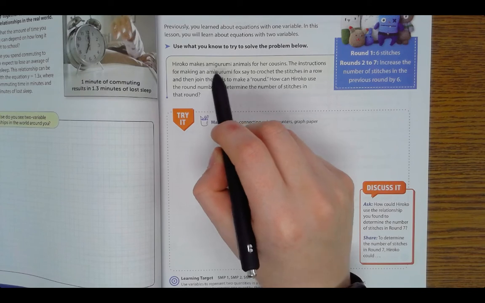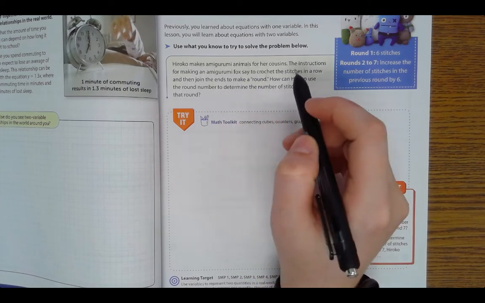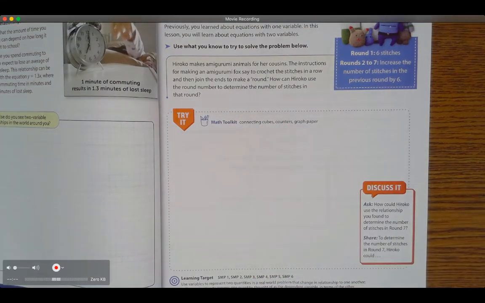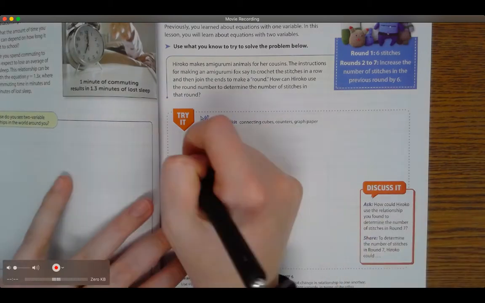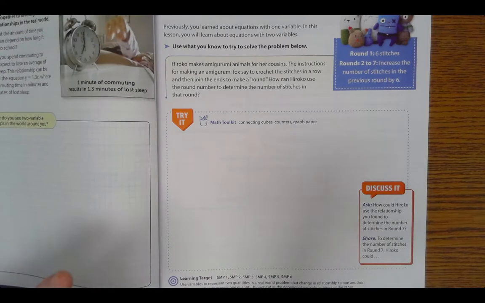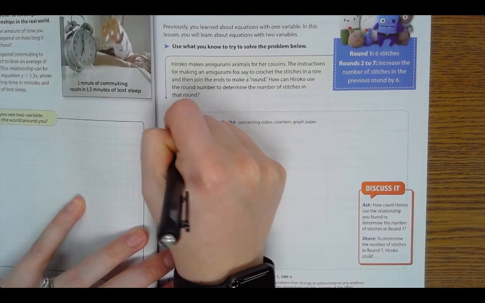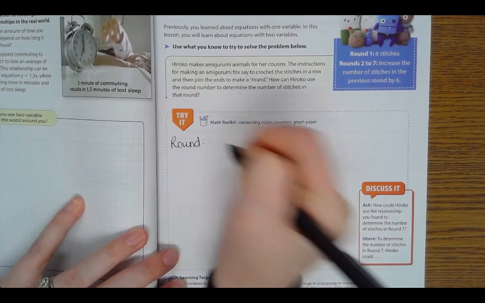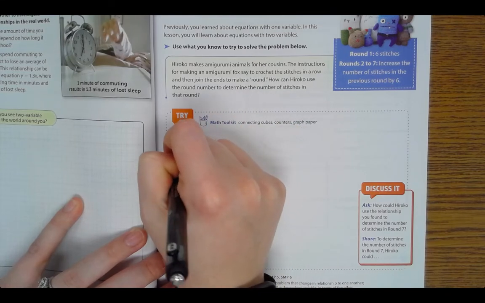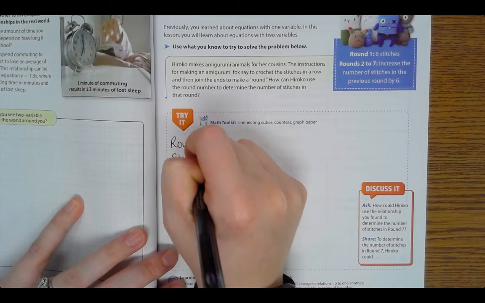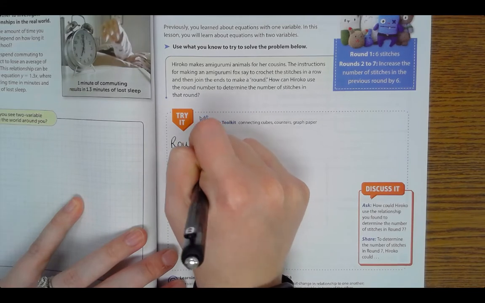So Hiroku makes animals for her cousin. The instructions for making a fox say to crochet the stitches in a row and then join the ends to make a round. How can Hiroku use the round number to determine the number of stitches in that round? So I am going to make a table. So we're going to list the number of rounds and however many rounds for each, how many stitches are in each round.